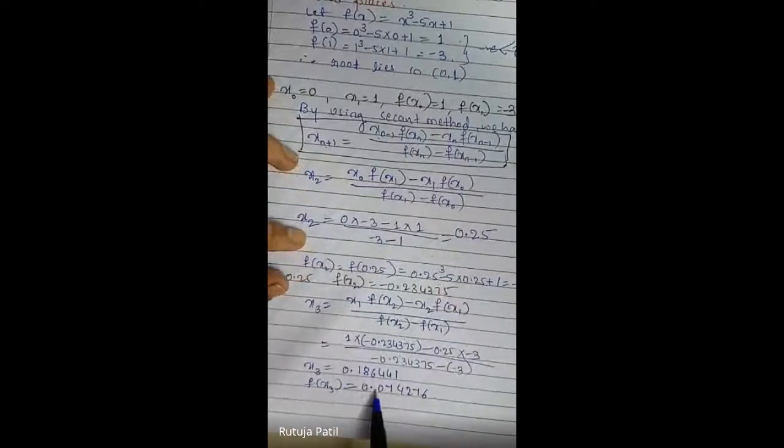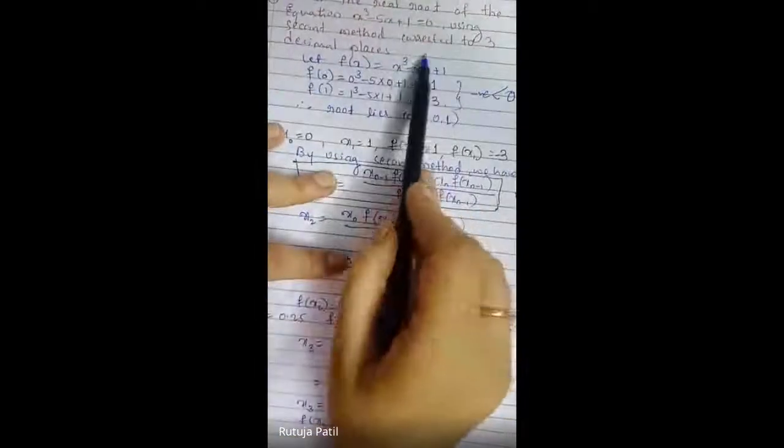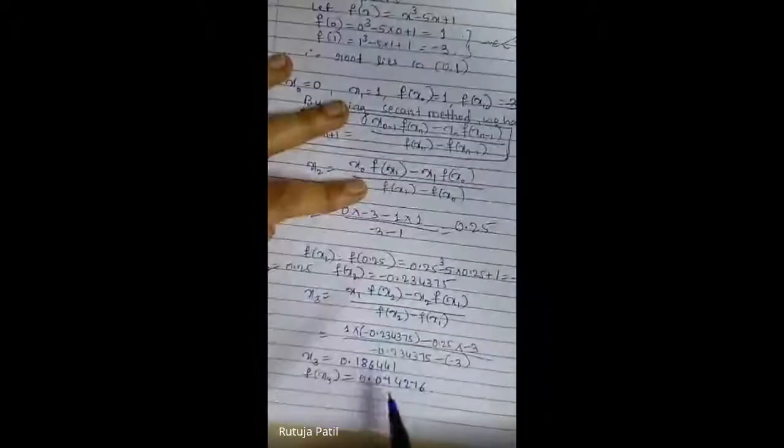Okay, see, still check here. If x2 is 0.25, x3 is 0.07 something. But what they have told is correct up to 3 decimal places. Still, even one decimal place is not the same. After the decimal point you can check. So what is the value of x3 and f of x3? Again we need to substitute those values and carry out the further steps, because still we have not got the answer, right?